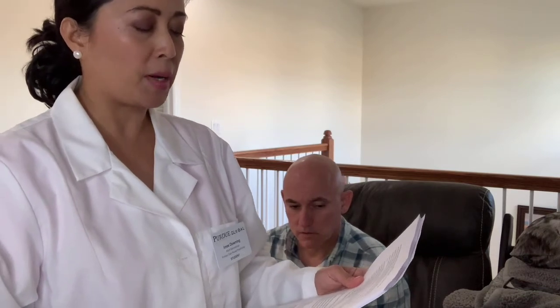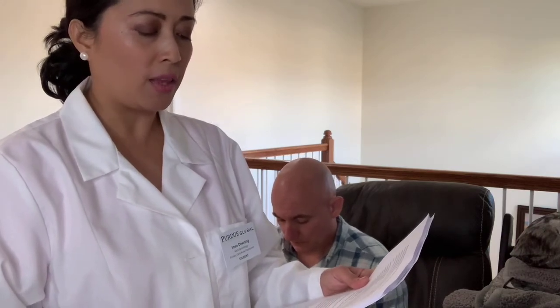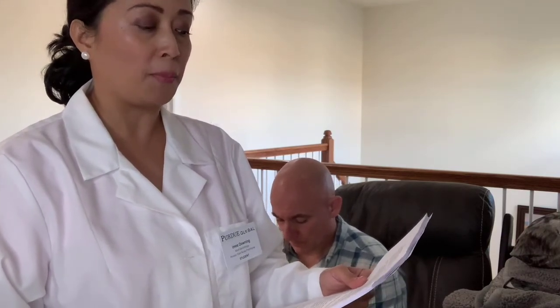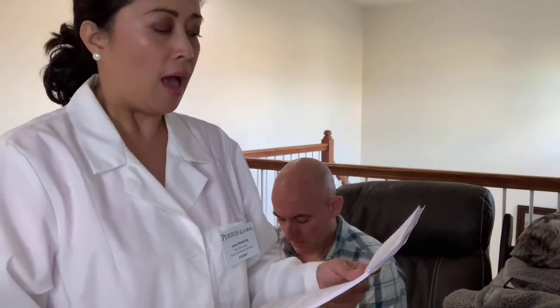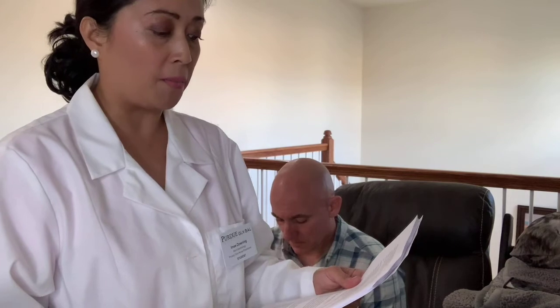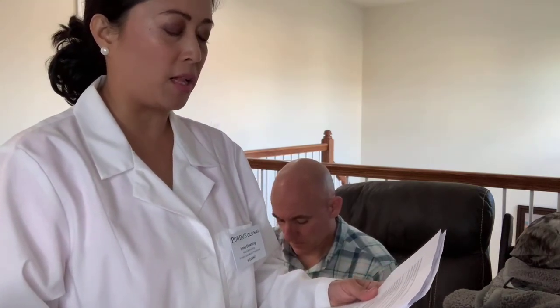Now I'm going to inspect also the eardrum, which I'm going to note for color and contour. The cone of light, usually easy to see, helps to orient me. That's the landmark. Identify the handle of the malleus, noting its position, and inspect the short process of the malleus.